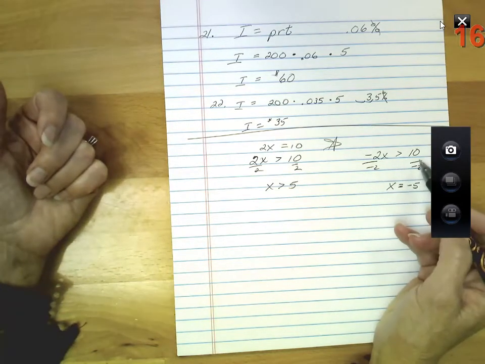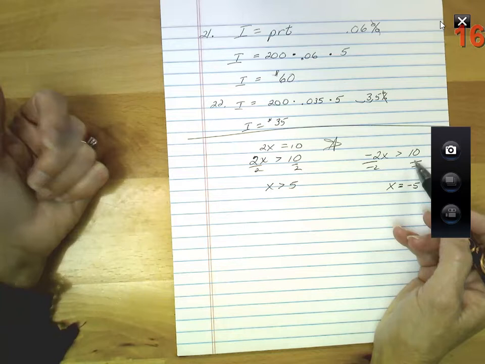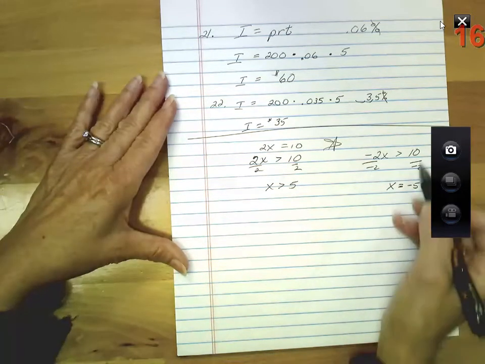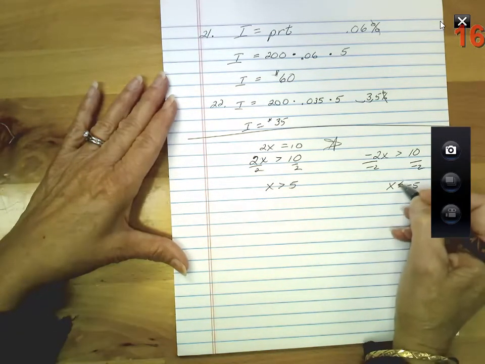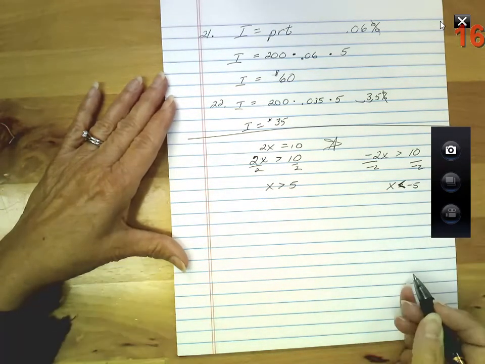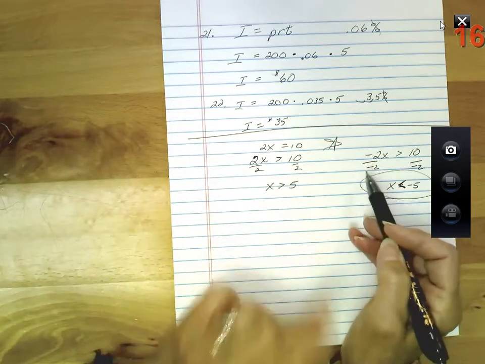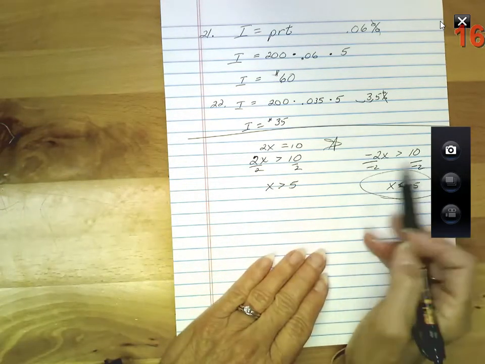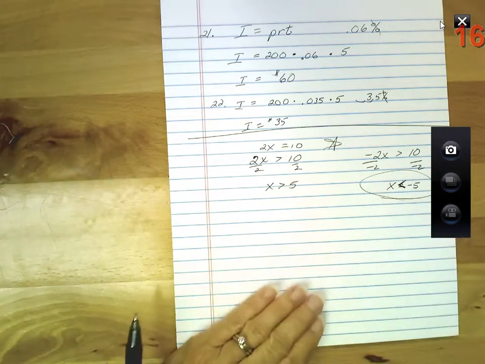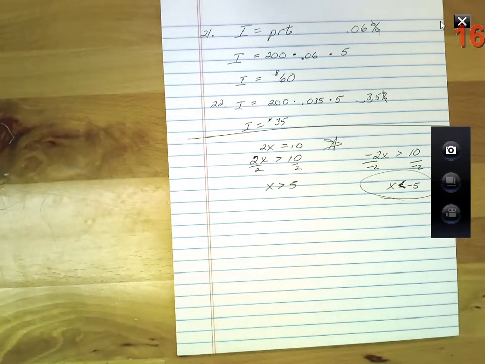That's not bigger than 10. So what you have to do, if you multiply or divide by a negative, you must turn your inequality sign around to get the right answer. That's just a rule you have to remember. If you multiply or divide an inequality by a negative, you must turn your sign around.